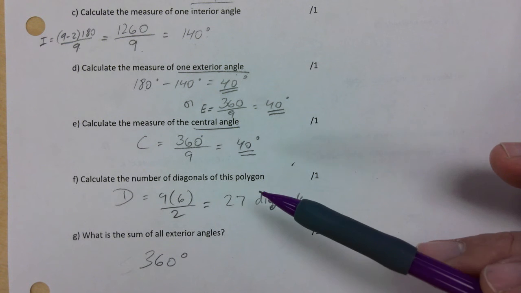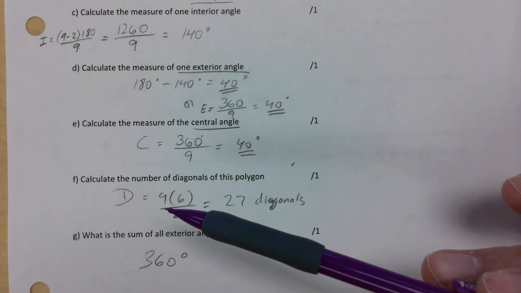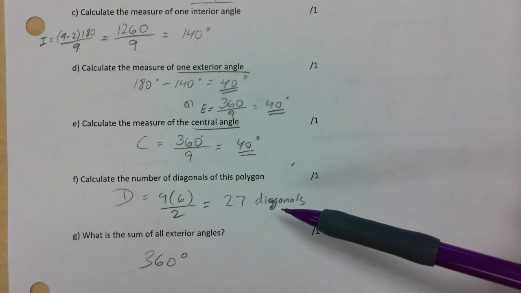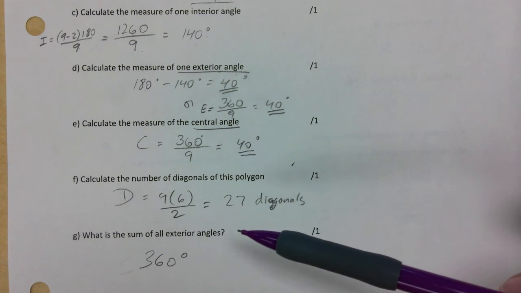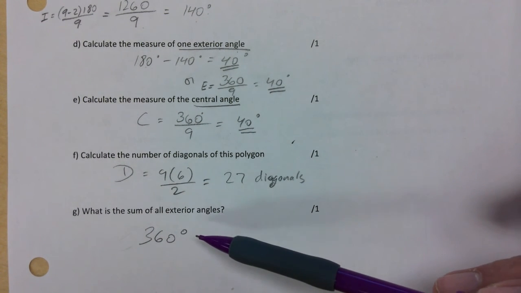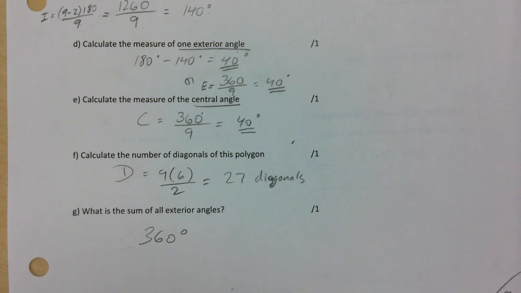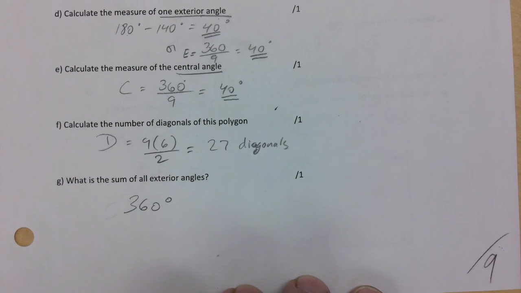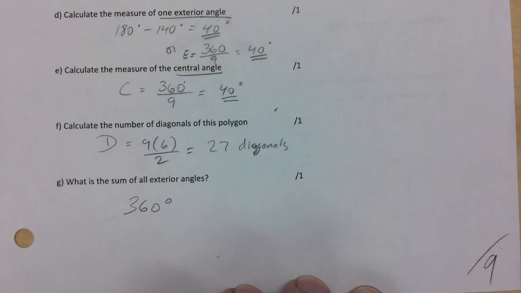Calculate the number of diagonals, so it's n times n minus 3, which is 6, divided by 2, you get 27. And this was a bit of a trick question. What's the sum of exterior angles? It's always 360 degrees. Okay, it's always that. So this is out of 9 so far. That page is out of 9. So add it up. Out of 9, it should be fairly simple to do because everything is worth 1, except for A, because you labeled 3 things, right? That's worth 3.